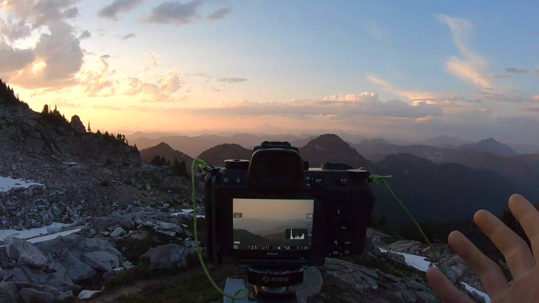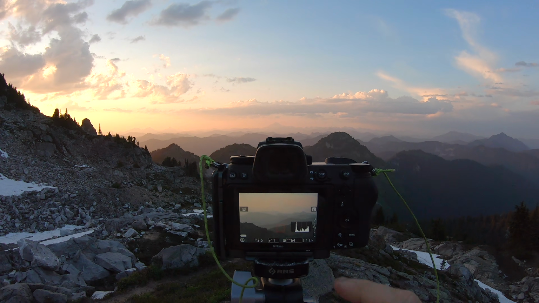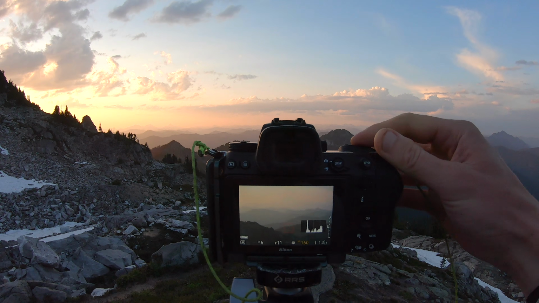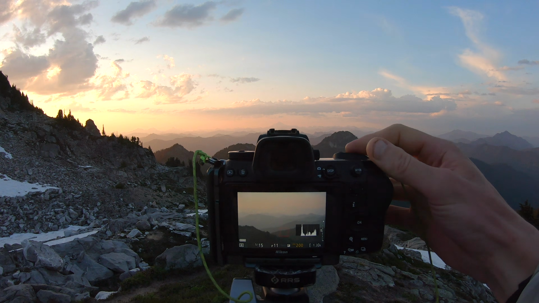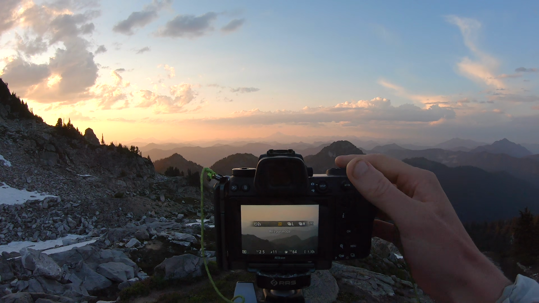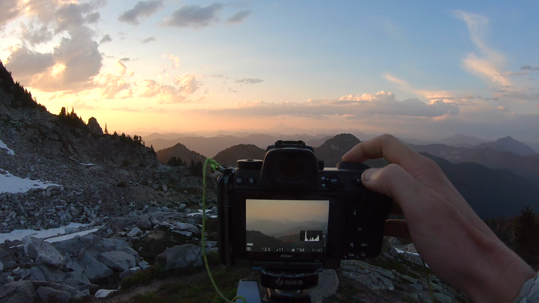So for this shot, that shutter speed's fine because nothing's moving. I don't need to freeze anything. But if I needed to increase or decrease it, I would just use ISO to do that. You can see, shoot in aperture priority mode, it just automatically changes the shutter speed for me. And now I just put on a 2-second timer and fire it off.